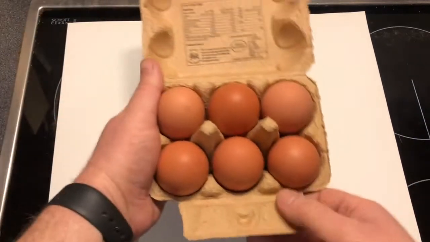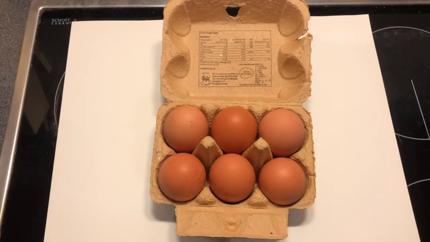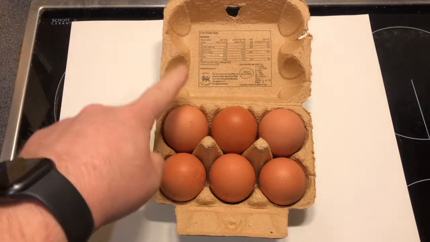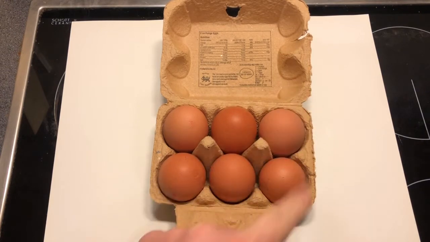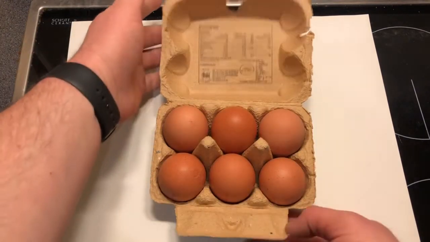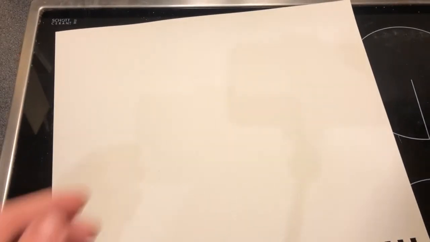Subitize. Are you ready? Are you ready to subitize? Subitize. 6. 1, 2, 3, 4, 5, 6. 6 eggs. Carrying on the egg theme, can you subitize this?